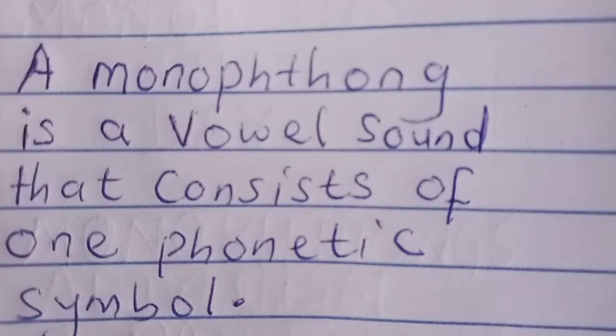And in our last lesson, I was able to define a vowel sound. I was able to differentiate a consonant sound from a vowel sound. I told you that a vowel sound is produced without obstruction of the air by any organ of speech, unlike consonant sounds. All right.